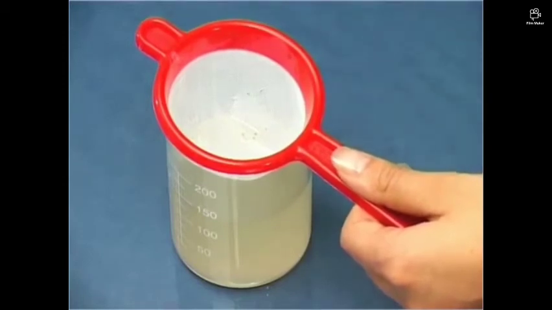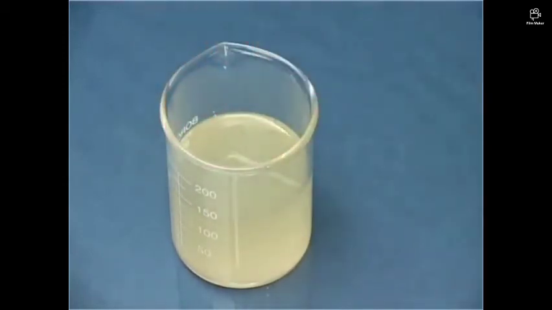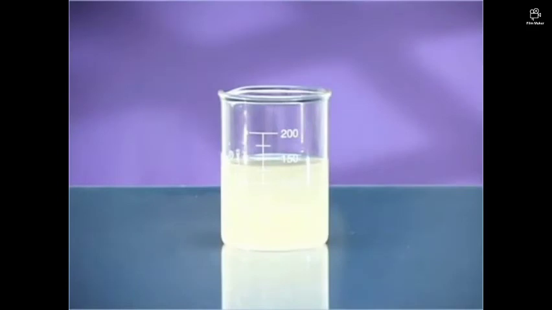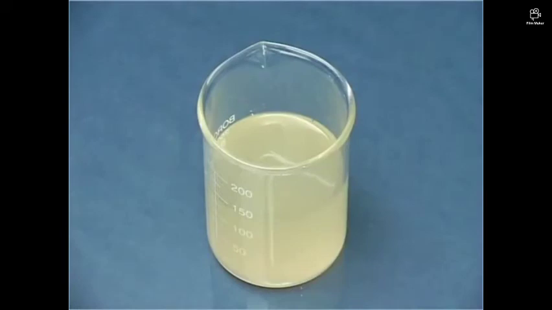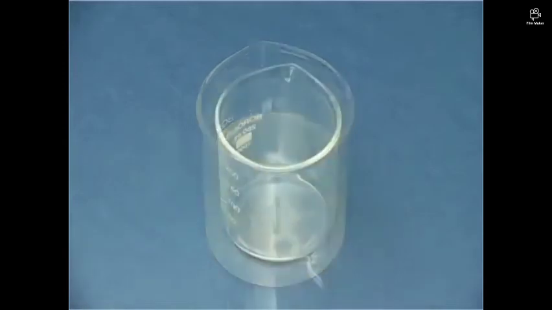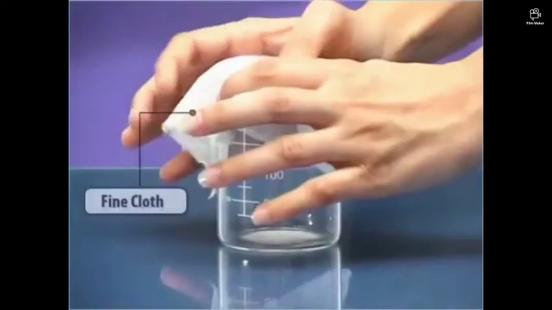Is it possible to get clean water after filtering the decantate with the tea strainer? No, the tea strainer is not able to filter the fine particles, as you see in the filtrate. It is not clear and contains mud. The water obtained is to be filtered with a fine cloth.